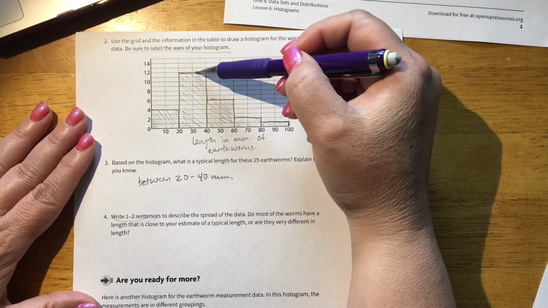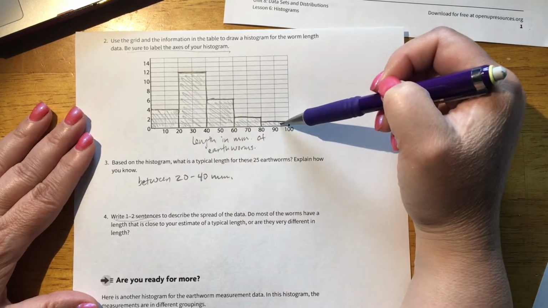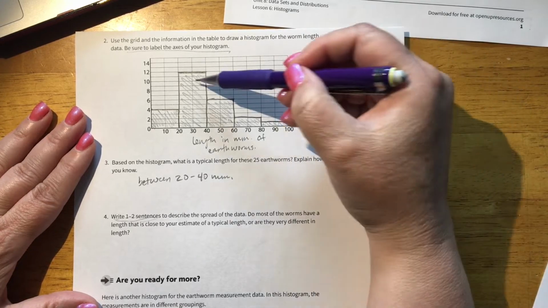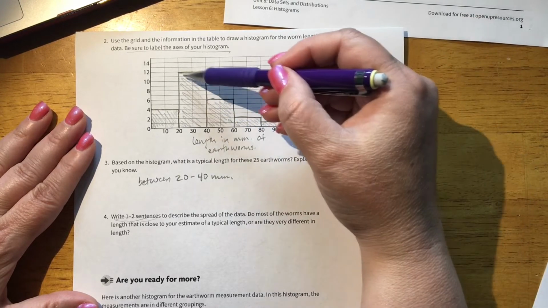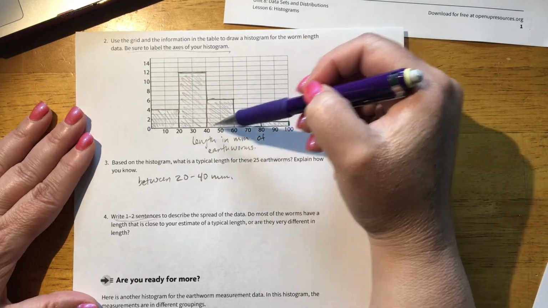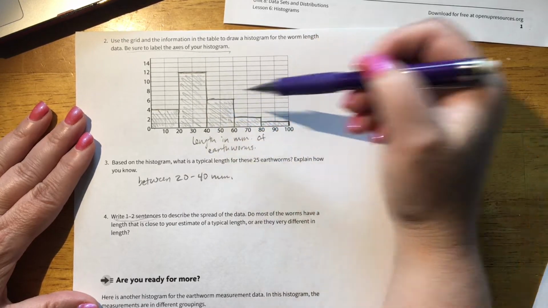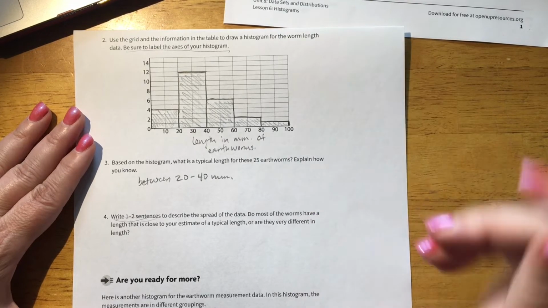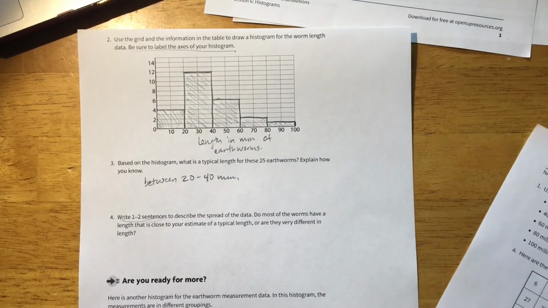There's way more worms that are between 20 and 40 millimeters than there are between 80 and 100, right? This guy is really big and long. Most of them, though, are about this size, okay? And even between 20 and 60, that's the vast majority of the worms, right? Because those are the 2 highest bars. So there's lots of good sentences you can write there, okay? Once you're done with that, we are done with lesson 7.